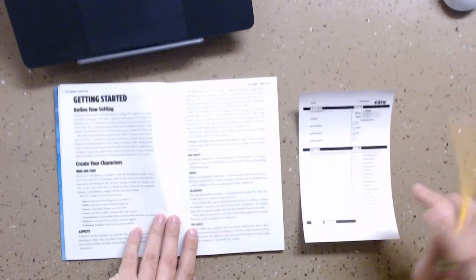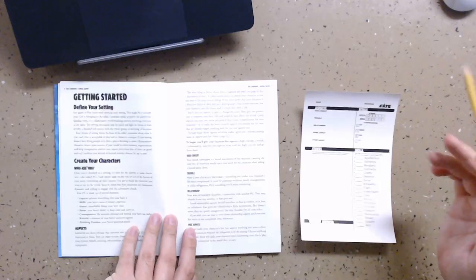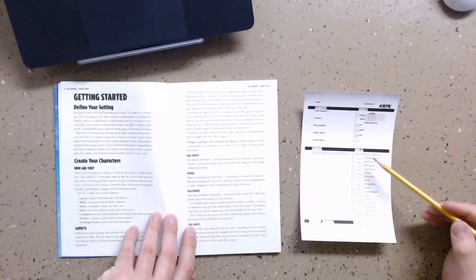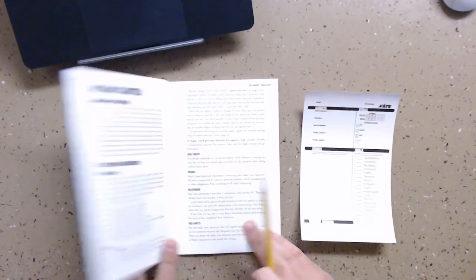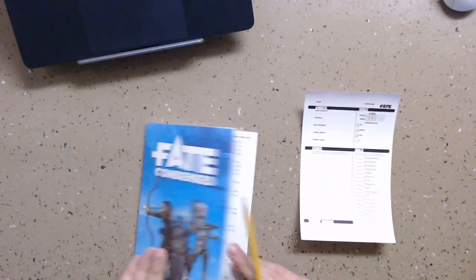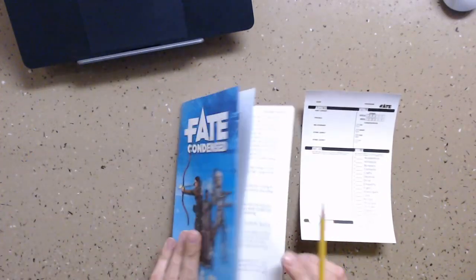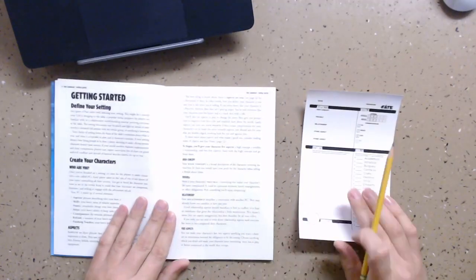This is the official character sheet you can download online. You have to pay for the book, obviously, but you can get this character sheet on the Evil Hat, I think is the company name that makes this. Yep, Evil Hat Productions. They are quite popular.